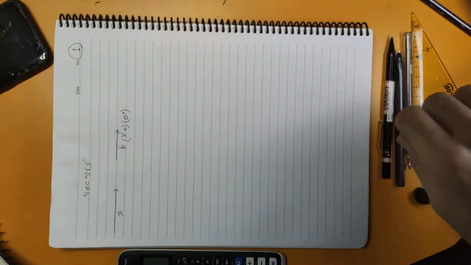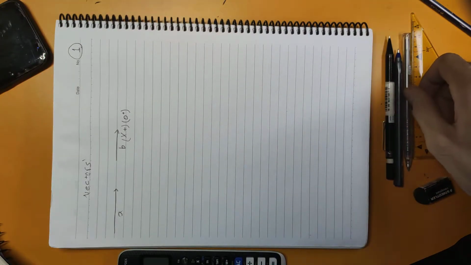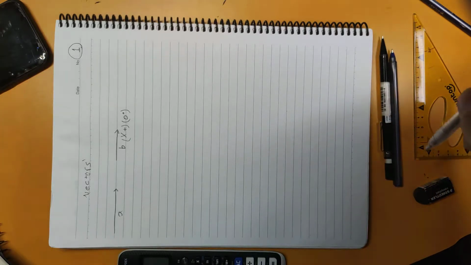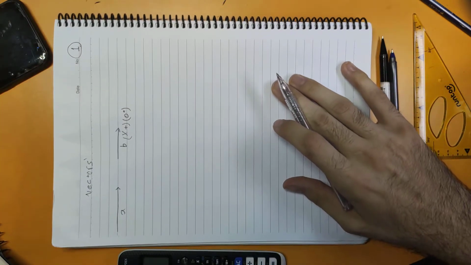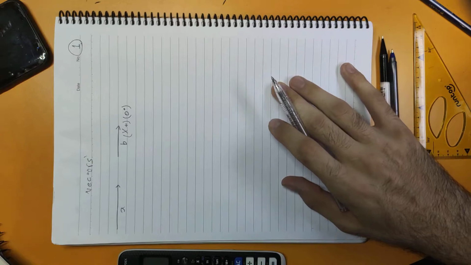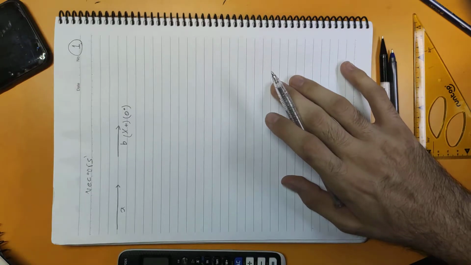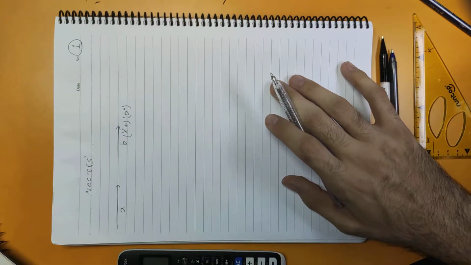Hello everyone and welcome to this lesson. Today we're gonna talk about vectors and scalars. Then after describing them, we will move on to addition of vectors. We will learn how to do the addition of vectors and how to get the resultant vectors of two or more vectors.